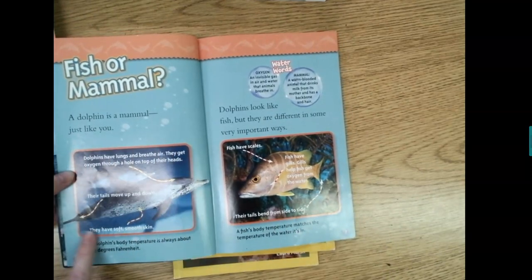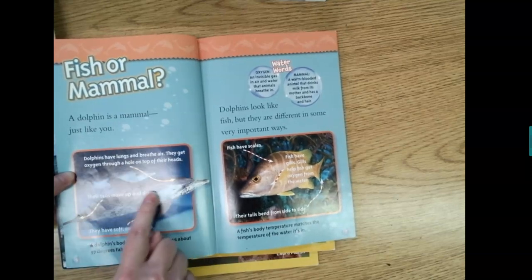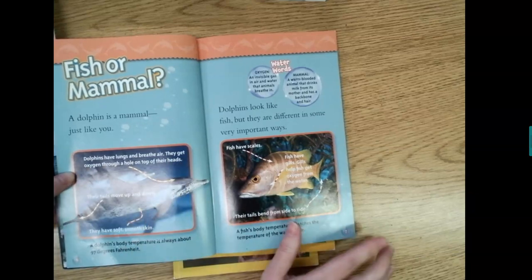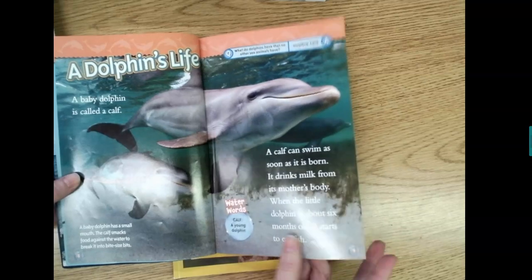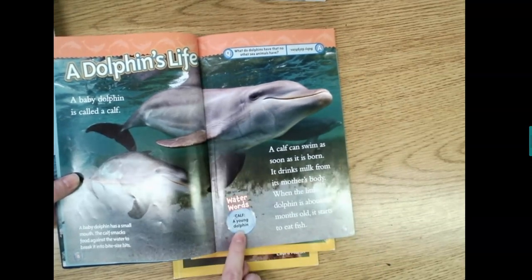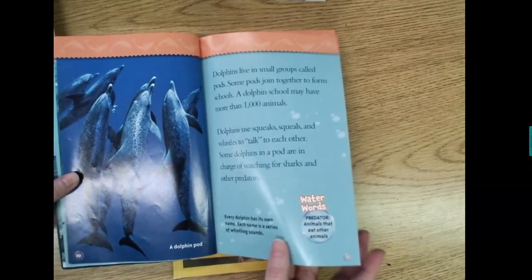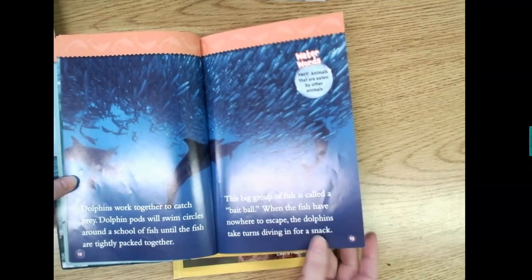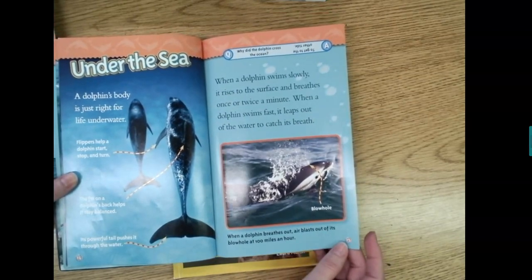They have real photographs. They have captions that help you learn more information about the photograph. And they even have vocabulary words that help you understand more information about the topic you are learning about.